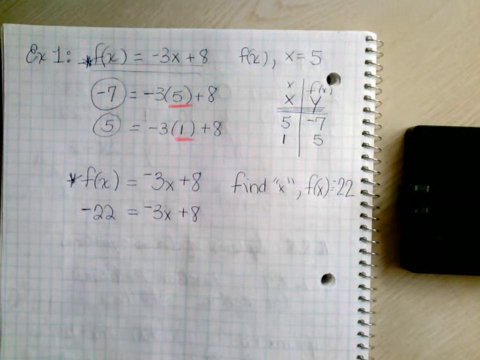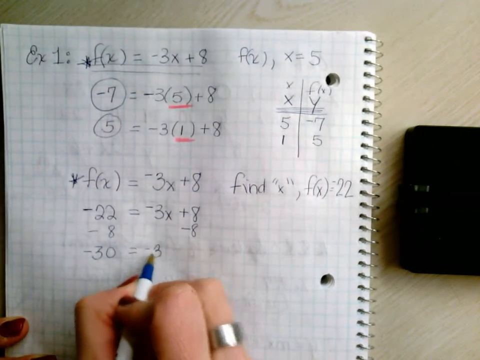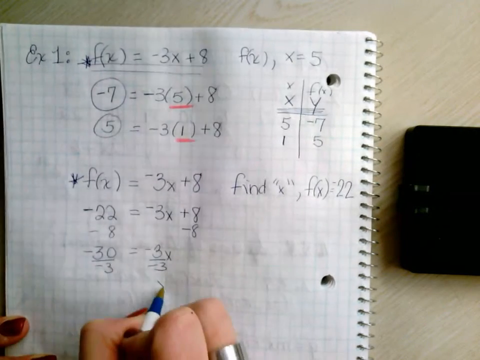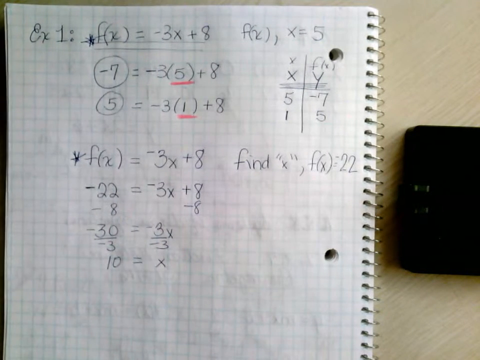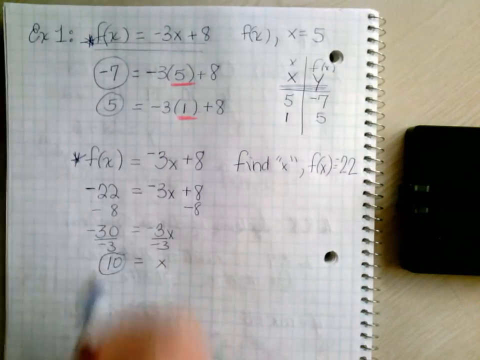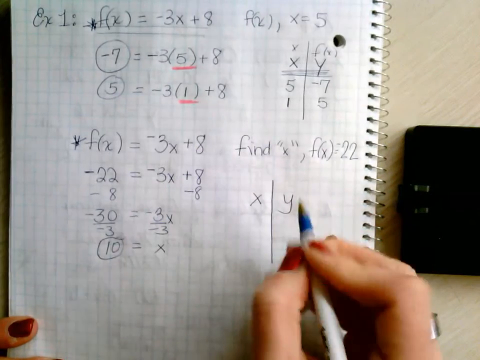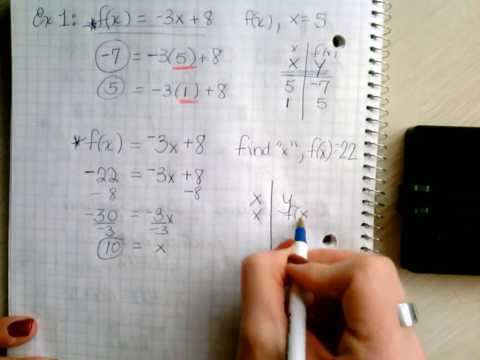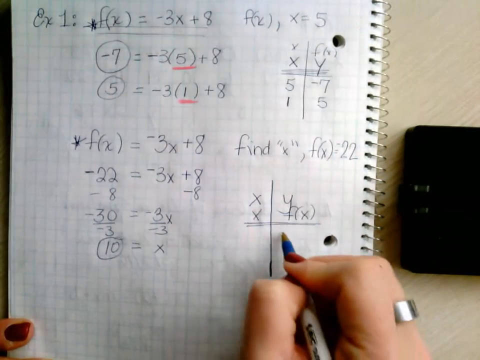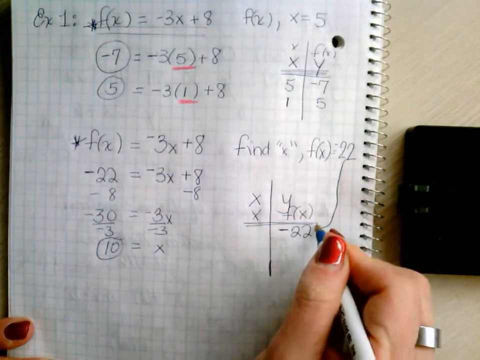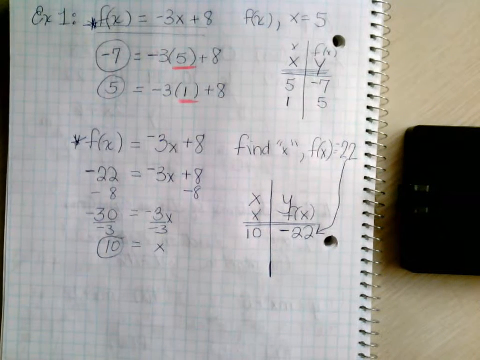She's right. So negative 30 is equal to negative 3x. Divide by negative 3. And x is what? 10. Positive or negative? Positive, because a negative times a negative is a positive. So the result is 10. Put in a little chart which uses x and f of x, remember, f of x is like the y value. It would be negative 22 in the f of x spot, which is the y, and 10 in the x spot.